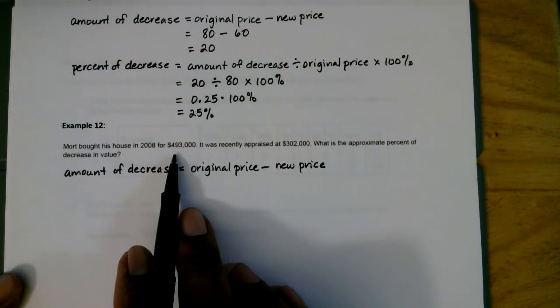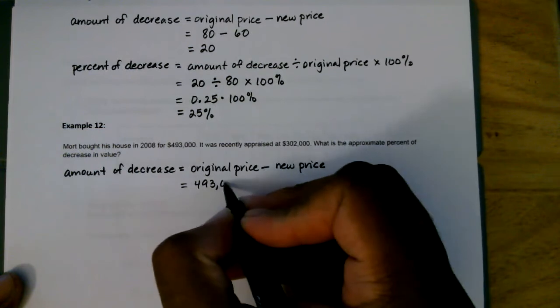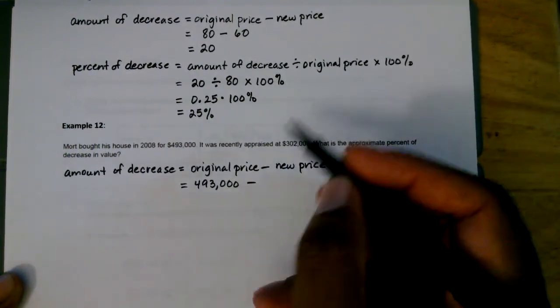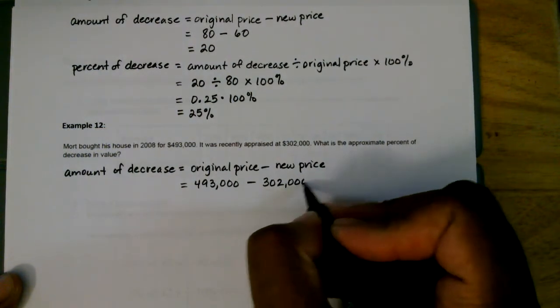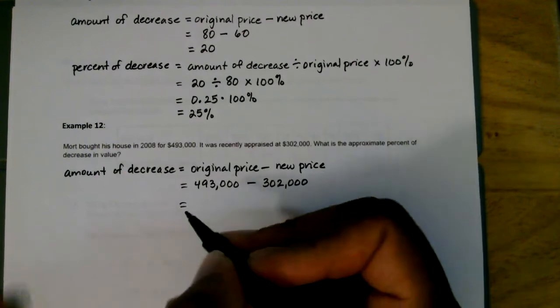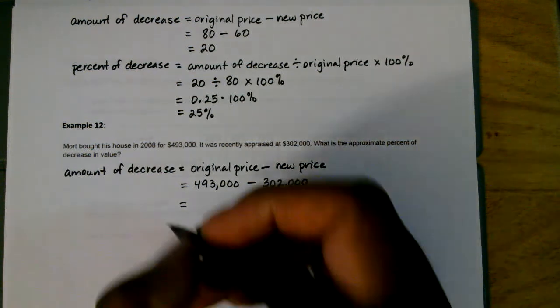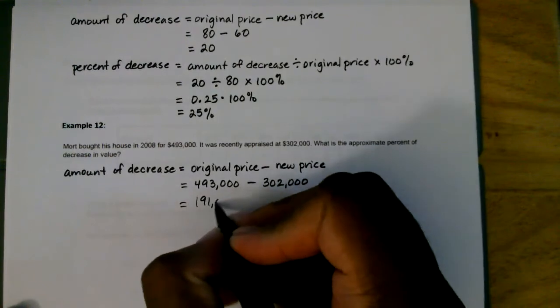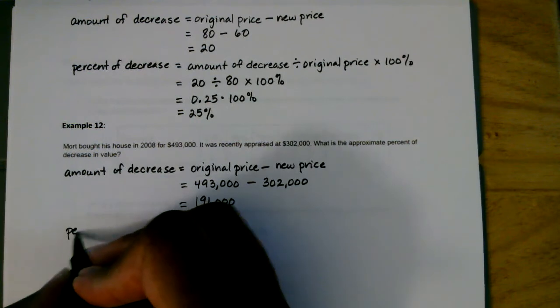He bought the house in 2008 for $493,000. And it was recently appraised at $302,000. So we do have a decrease. By how much? So let's subtract 493,000 minus 302,000, and we will get $191,000. Okay. So now we need the percent of decrease.